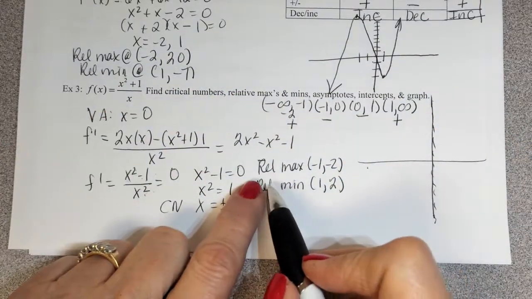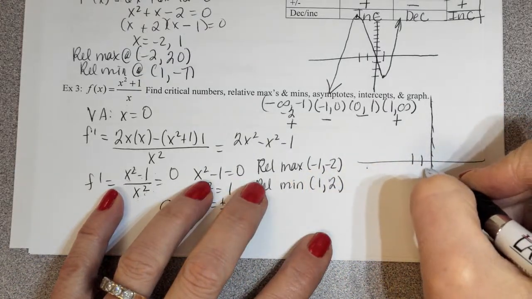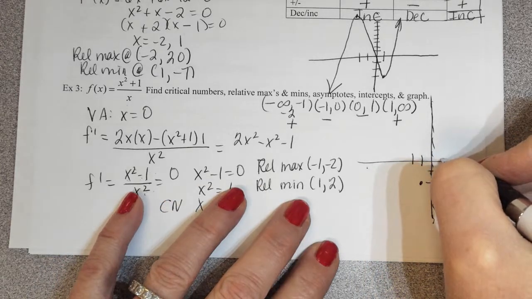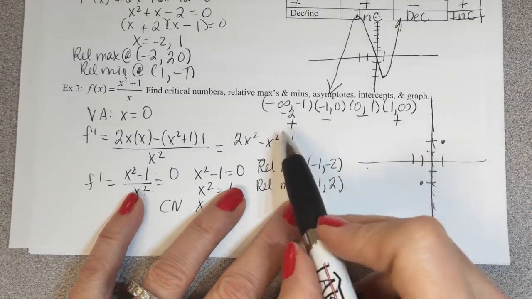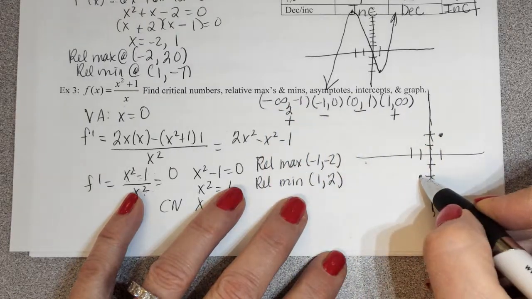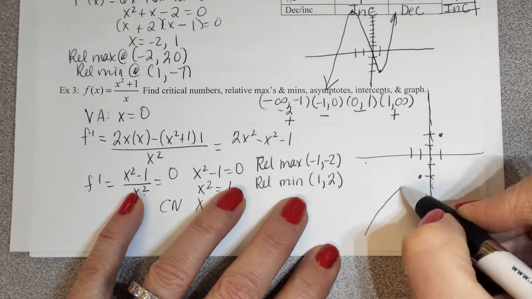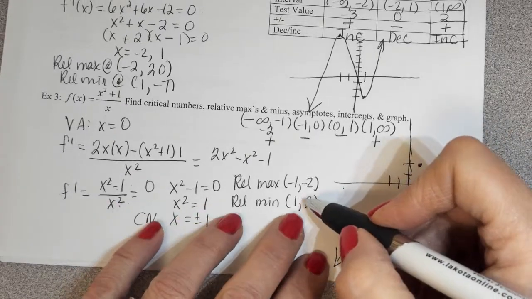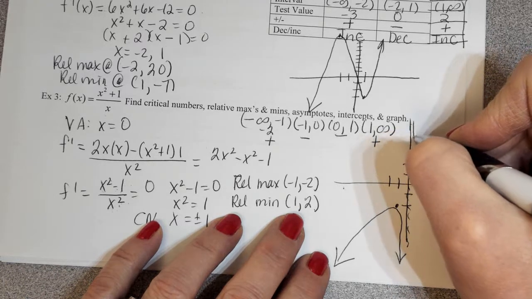Now look at this. So we have a relative max at negative 1, negative 2. And we have a relative min at 1, 2. It's kind of weird, isn't it? But here's what's happening with this function. It's increasing from negative infinity to negative 1. Then it's decreasing. So it has to be going up and then down. And for this part of the function, from 0 to 1, my function had to be decreasing. So it has to be going down.